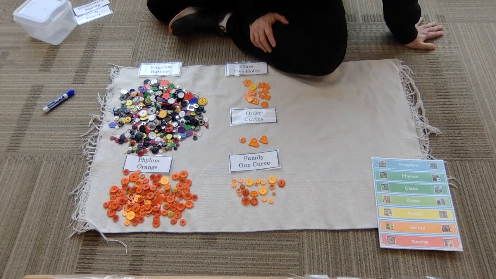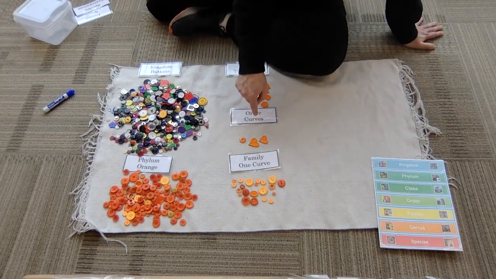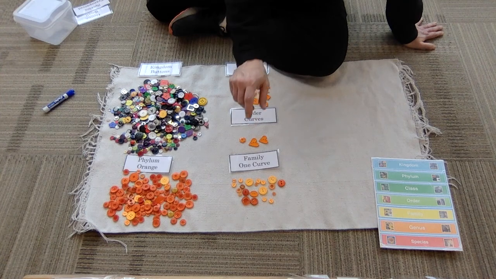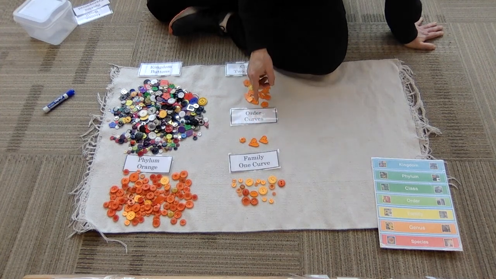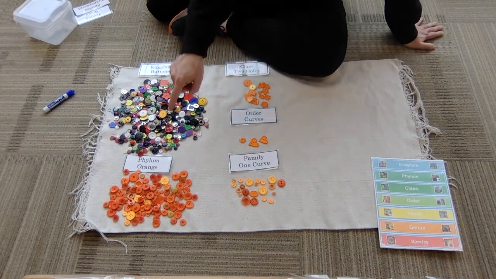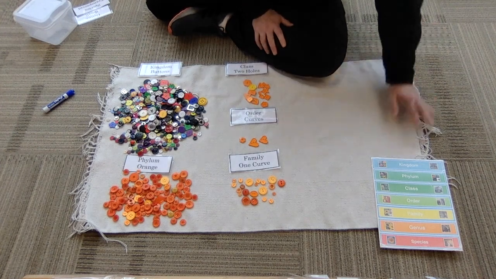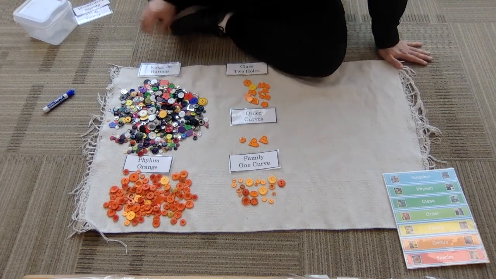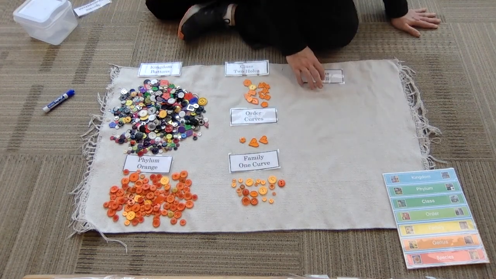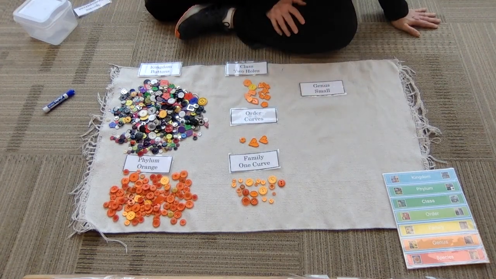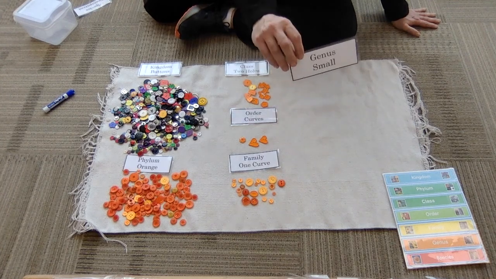So a family of one curves is part of the order of curves. A family of one-curved, two-holed orange buttons is a part of this order, this class, that phylum, and of course the entire kingdom of buttons. So moving forward, let's go to our genus. Our genus is going to be small. So our genus will be small buttons.